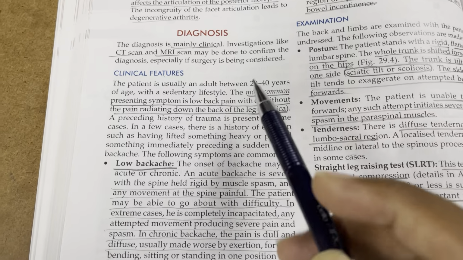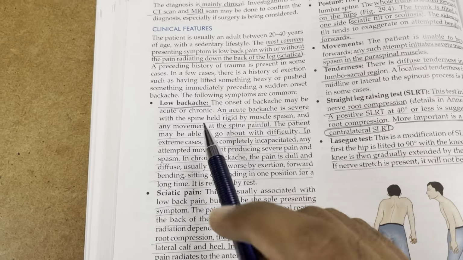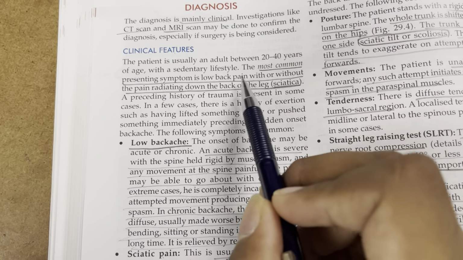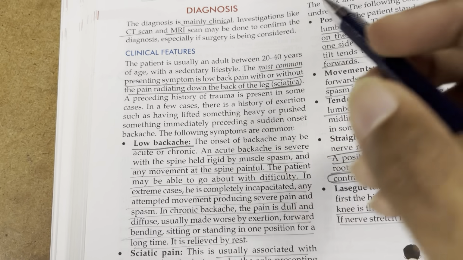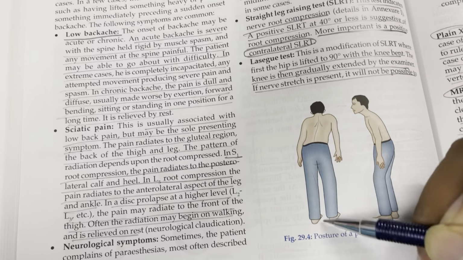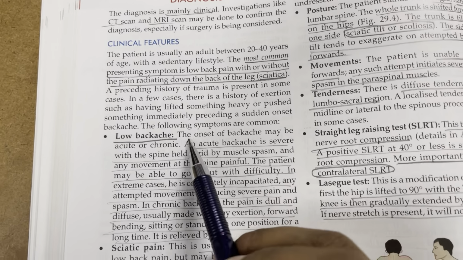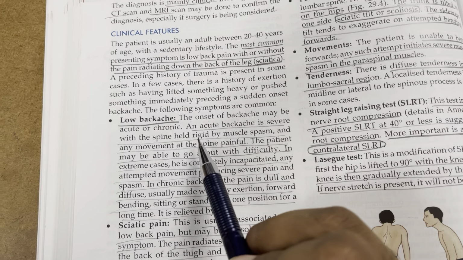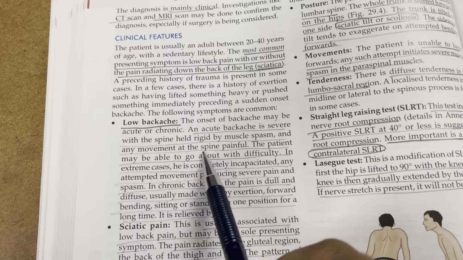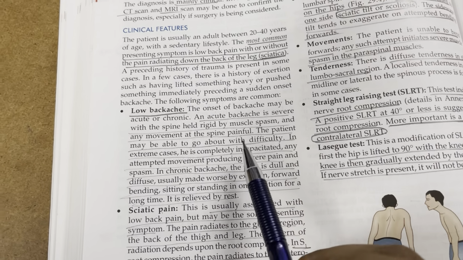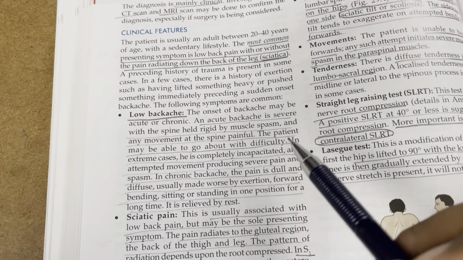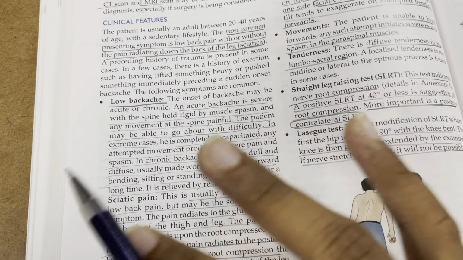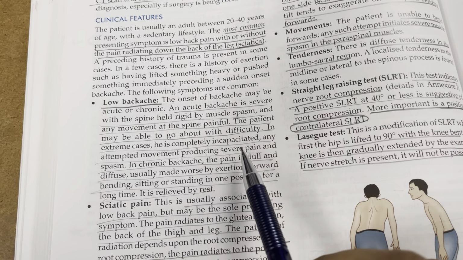Then clinical features, see, you need to remember two things in clinical features. There will be low back pain and sciatic pain. So the most common presenting symptom is low back pain with or without pain radiating down the back of the leg, which is sciatica. So low backache. The onset may be acute or chronic. So an acute backache is severe with the spine held rigid by muscle spasm and any movement at the spine is painful. The patient may be able to go about with difficulty. So he'll walk with difficulty, but in extreme cases, he is completely incapacitated and any attempted movement produces severe pain and spasm.